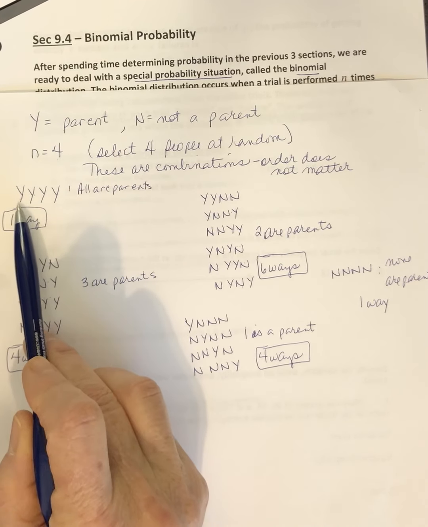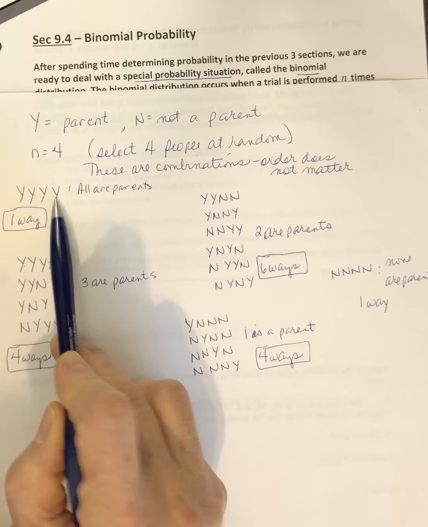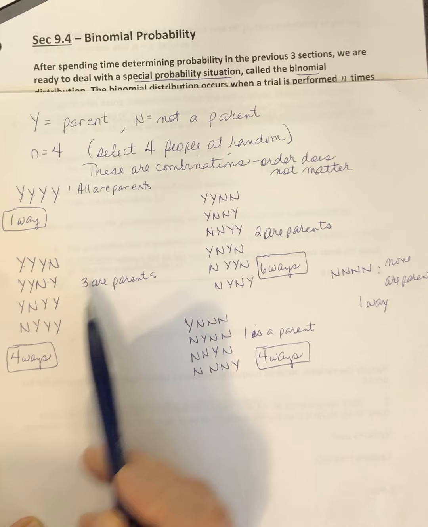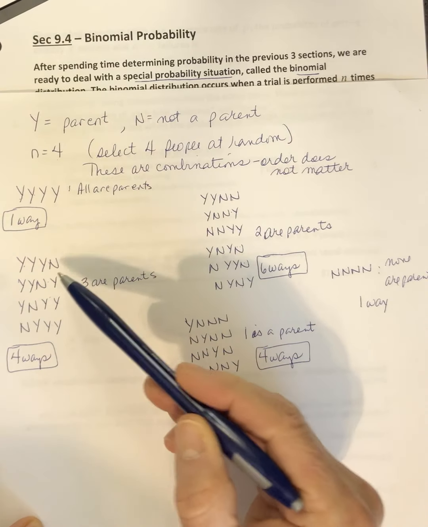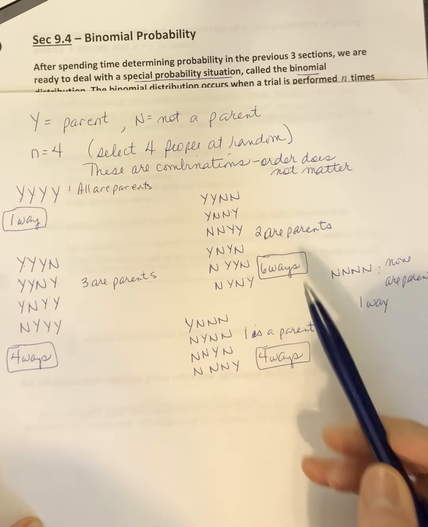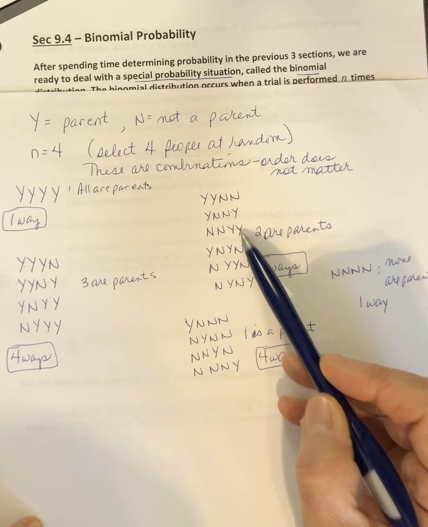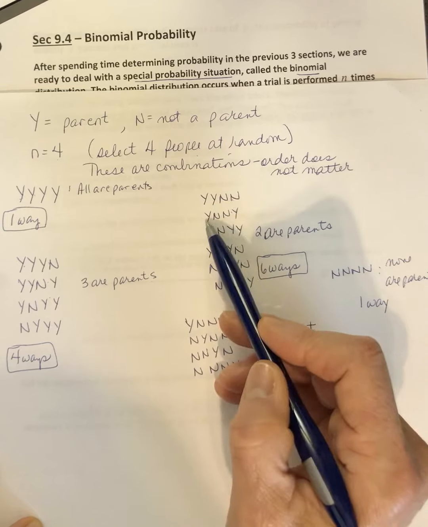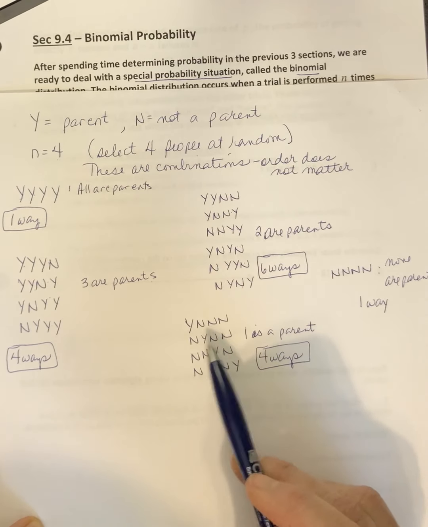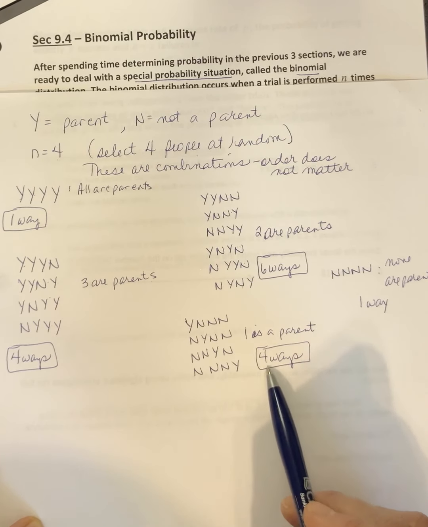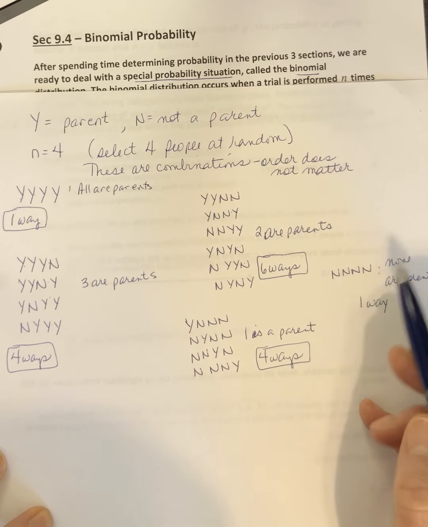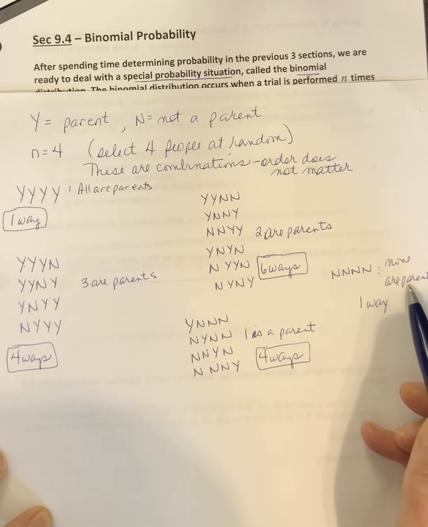how it works. I've got 1 way that all 4 can be parents. I've got 4 ways that 3 can be parents. So I listed every outcome. I have 6 ways, 1, 2, 3, 4, 5, 6, that 2 of those can be parents. See the 2 yeses? Okay. And then I've got 4 ways that 1 can be chosen as a parent. And then I have only 1 way that none of these can be parents.